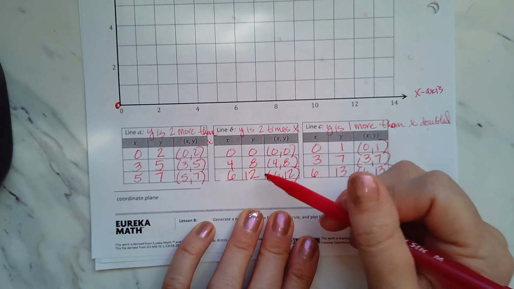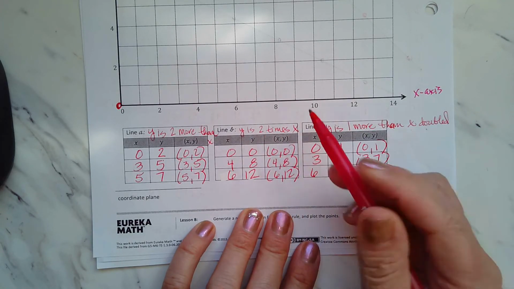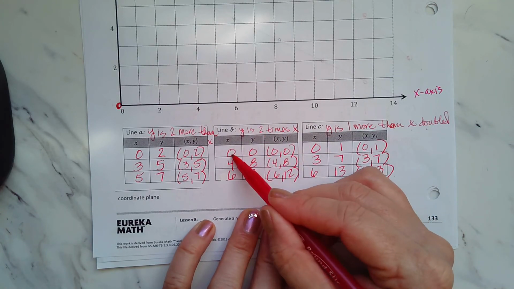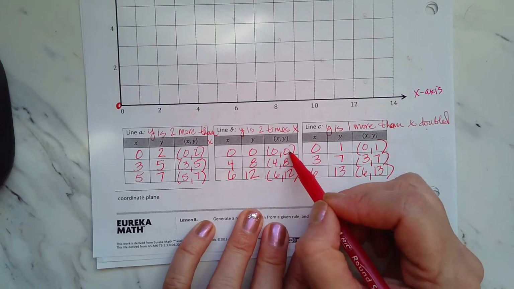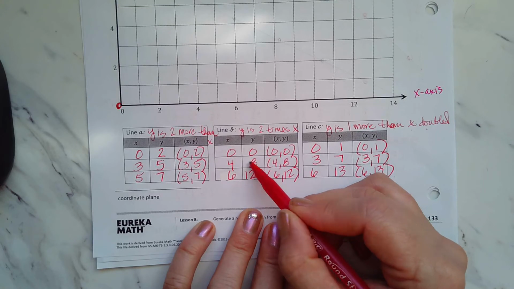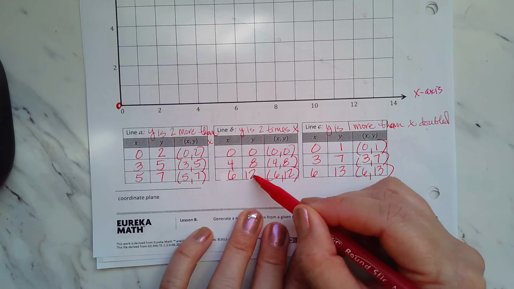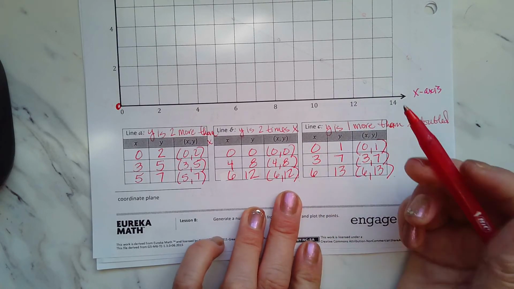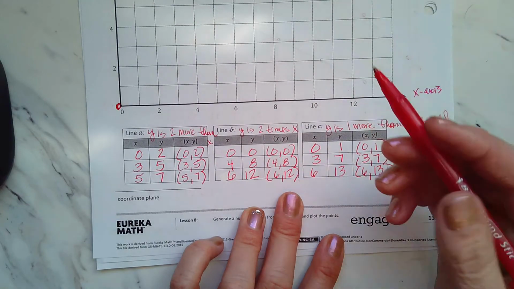So y is 2 times x. Well, 0 times 2 is always 0. Then 4 times 2 is 8. 6 times 2 is 12. I just picked any numbers. I'm trying to bring my line along across longer.